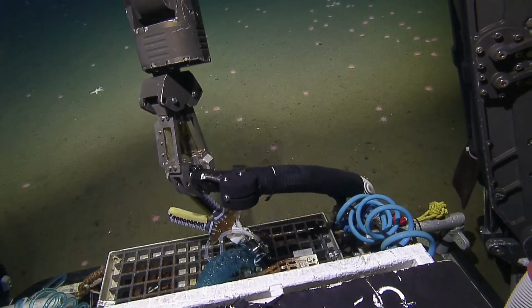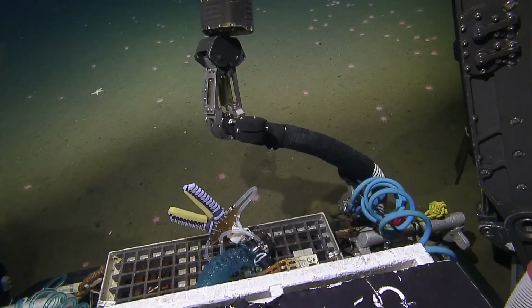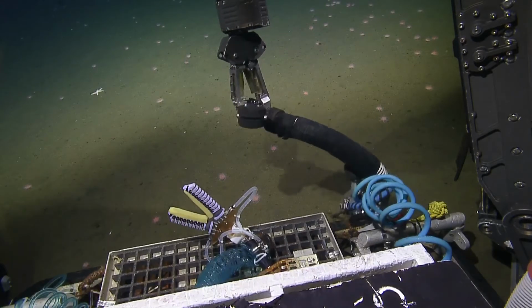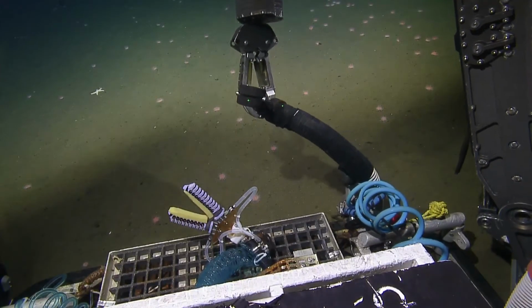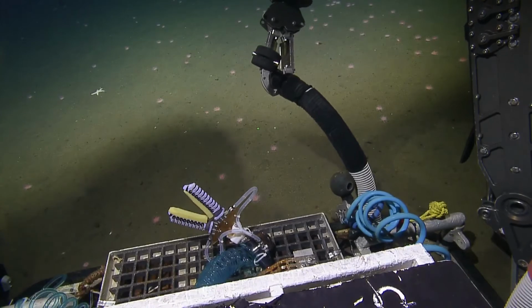What's the diameter on that nozzle? Do you have a value on that? Probably 1.5 inches. Yeah.